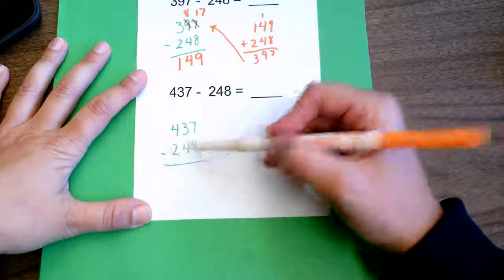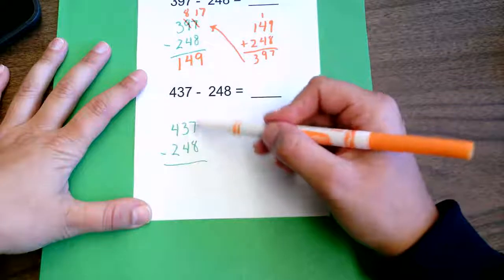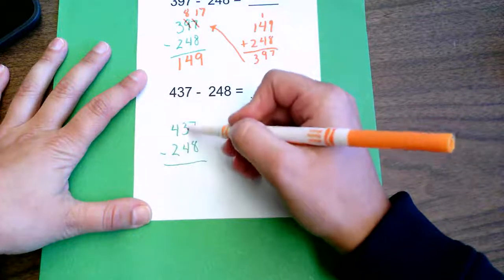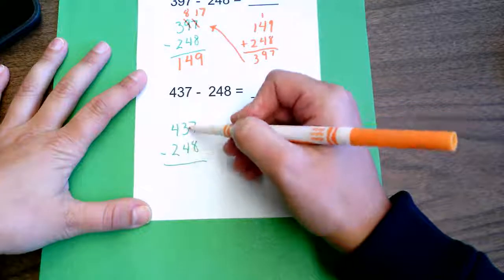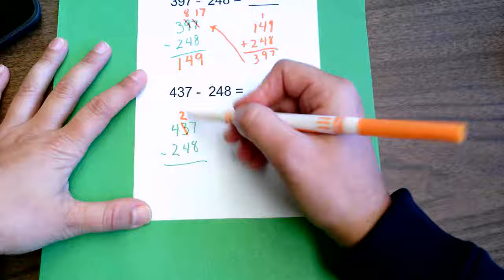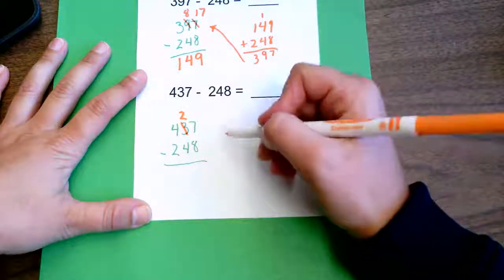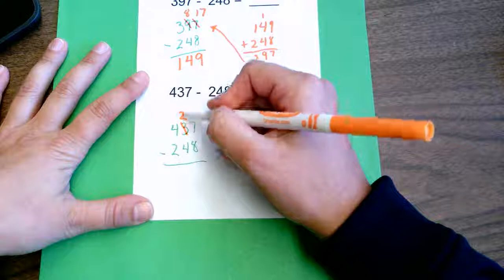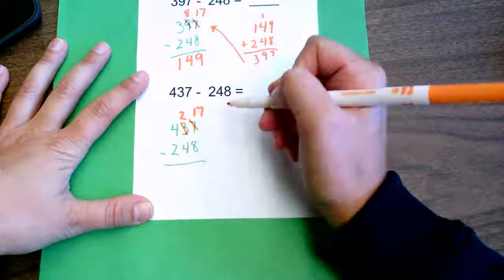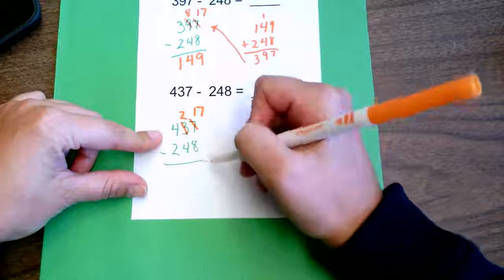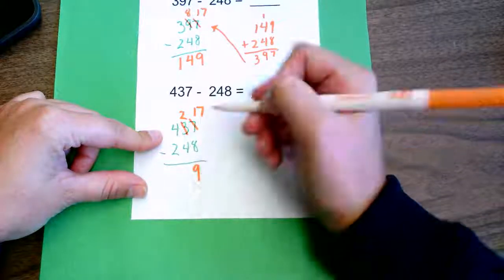Alrighty, 7 take away 8, I cannot do because 7 is smaller than 8. I don't have enough. And I'm already looking at my tens column, and I'm seeing that's not going to work either because 3 is smaller than 4. I still need to borrow from that guy, and I made the problem a little bit worse, but again, that's okay. We'll fix it in a second. So 3 tens becomes 2 tens, and I can add that to my ones column, and now I have 17. And then I'm going to do 17 minus 8, and I get 9.